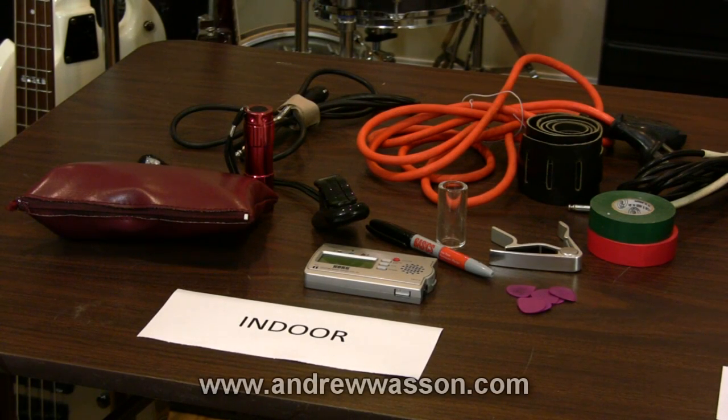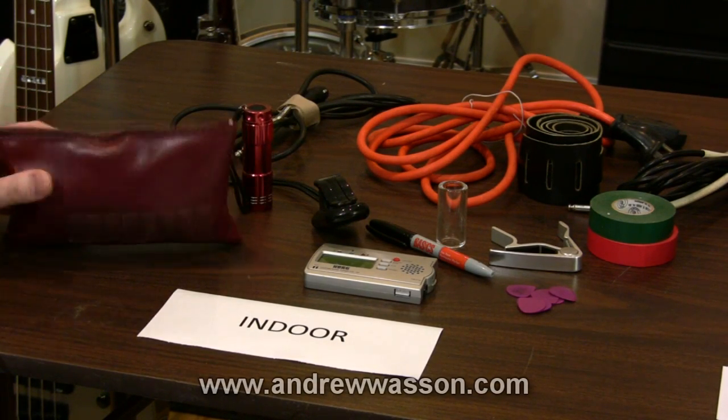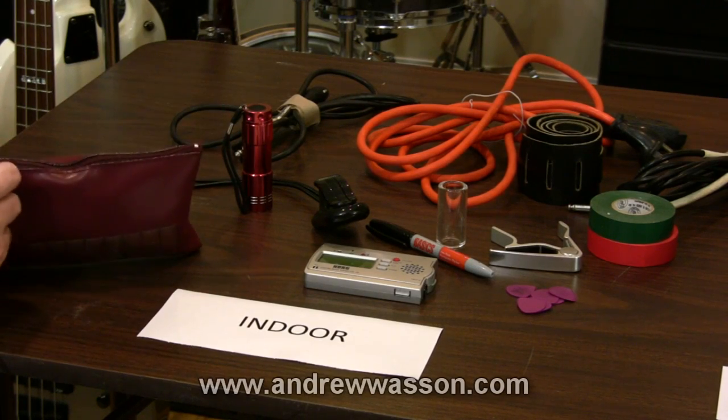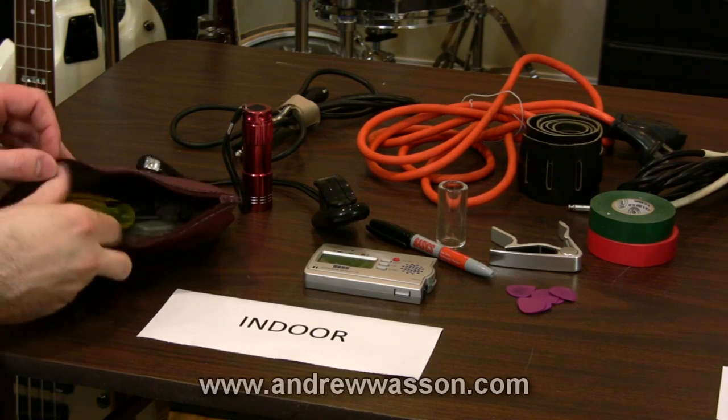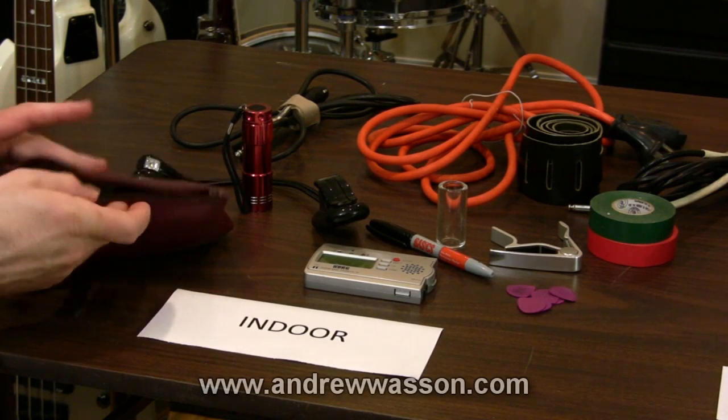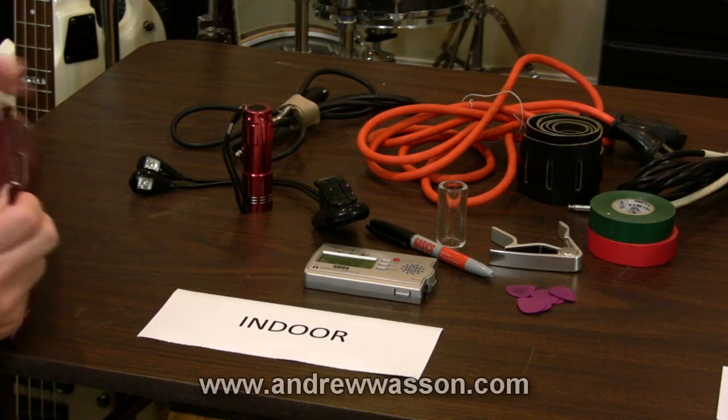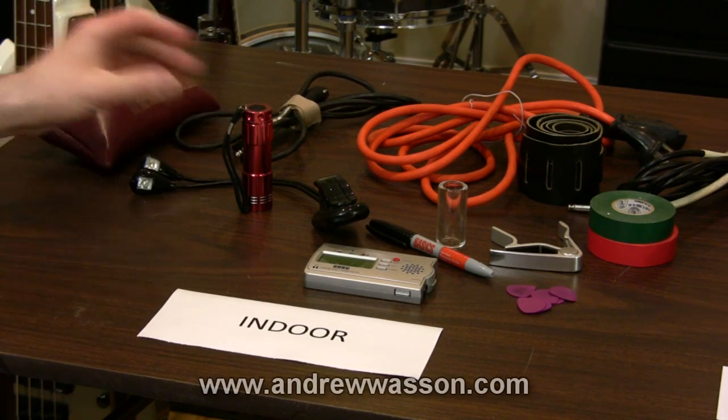All right, let's move on through some of the things here that are important. I have a guitar maintenance kit that I take with me to every gig. It's got screwdrivers, side cutters, some earplugs, some different bits and bobs that are really important to my guitar's maintenance.